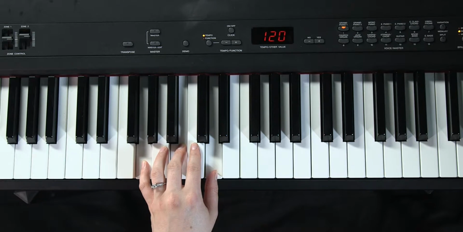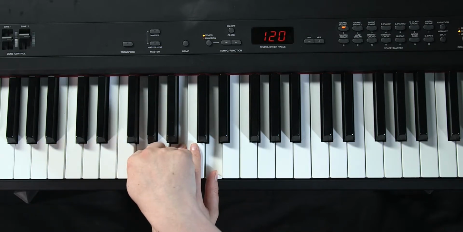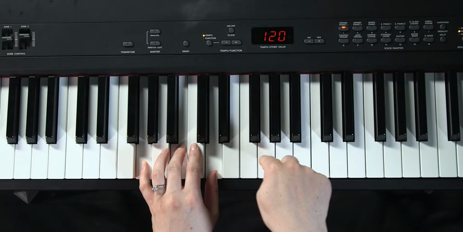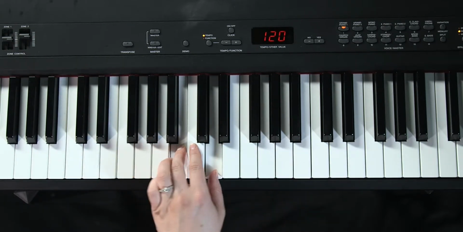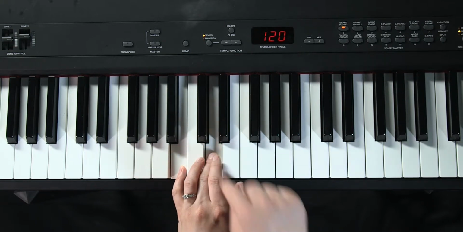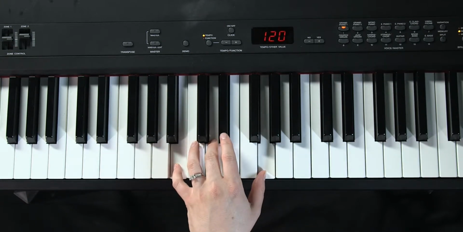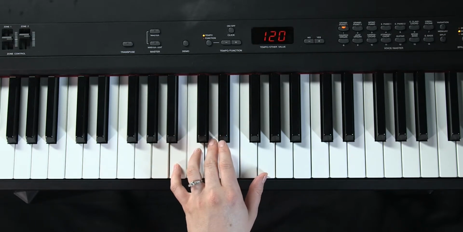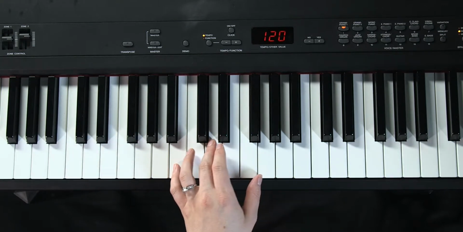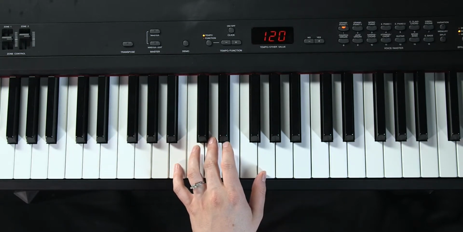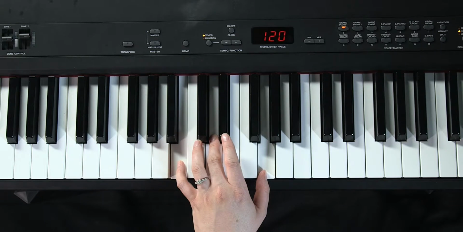What I'm going to do to invert it is to take the bottom note, which is G, and move it to the top. So instead of playing G down here, I'll play G an octave higher. The other two notes will stay where they are. So now instead of bottom to top reading G, B, D, now it's B, D, G. But it's the same three notes, so it's technically still a G major triad.